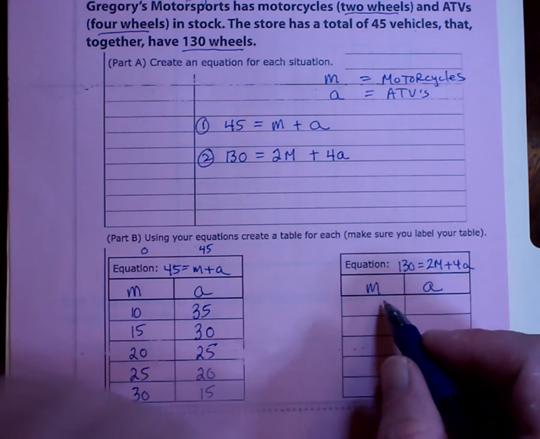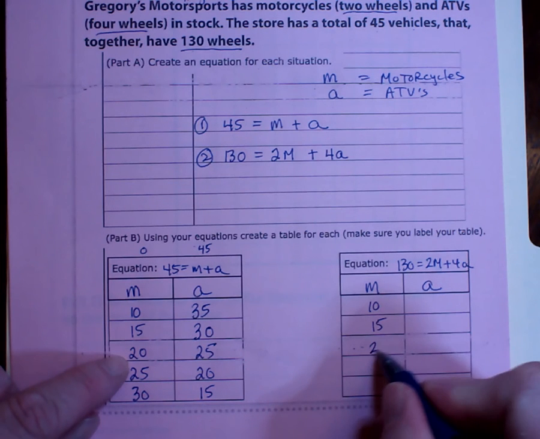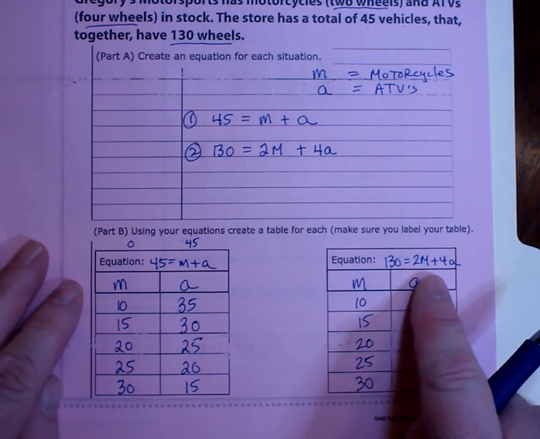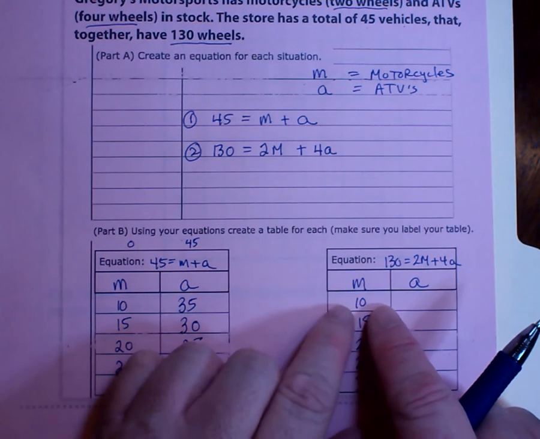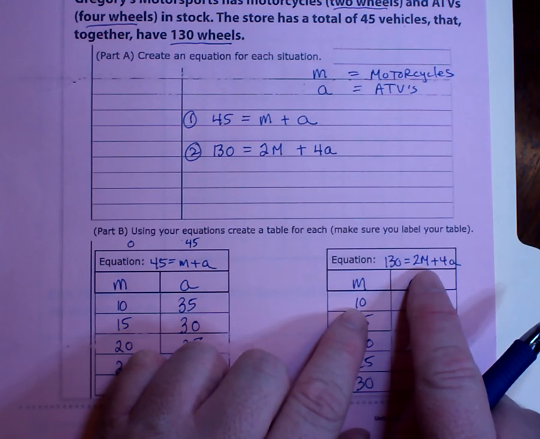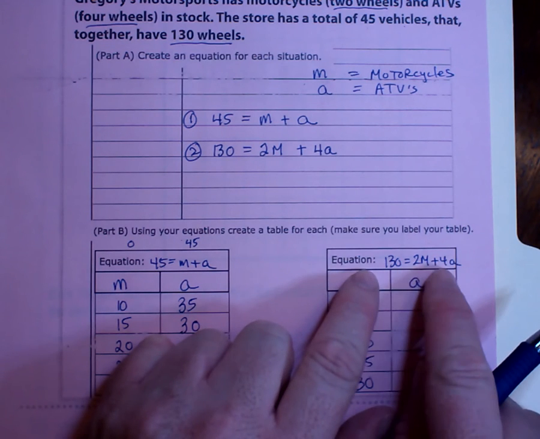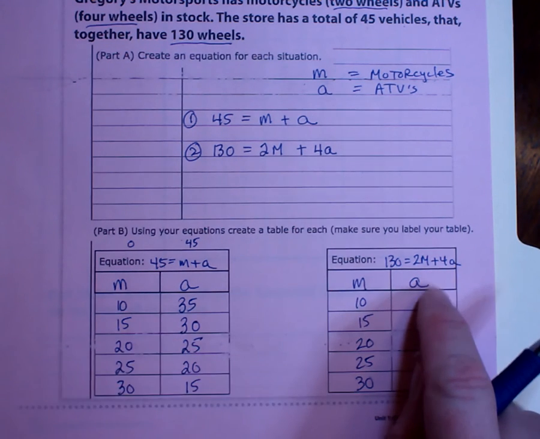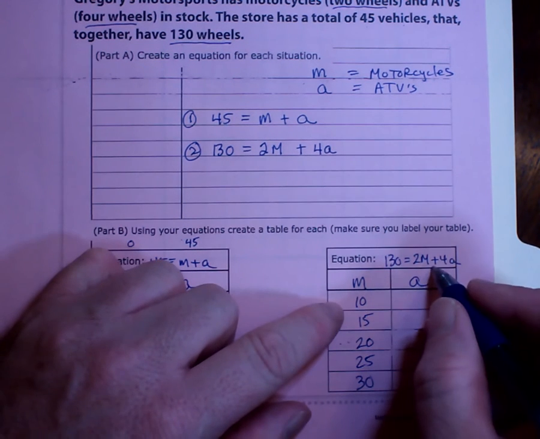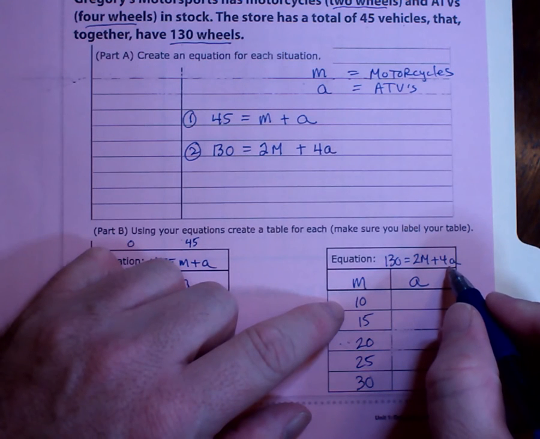Now let's take a look. We're going to use the same input. So let's just pop them in here: 10, 15, 20, 25, 30. But this equation's a little bit different. So let's use some mental math here. 2 times 10 is going to be 20. If I subtract 20 from both sides, that's 110 equals 4a. Wow, that's a lot of mental math to do. So maybe I can simplify that a little bit more.